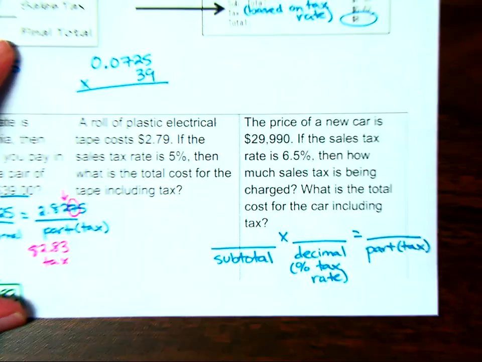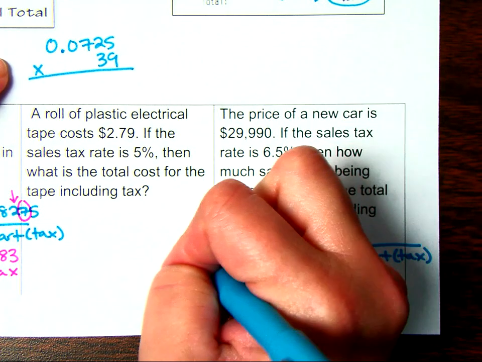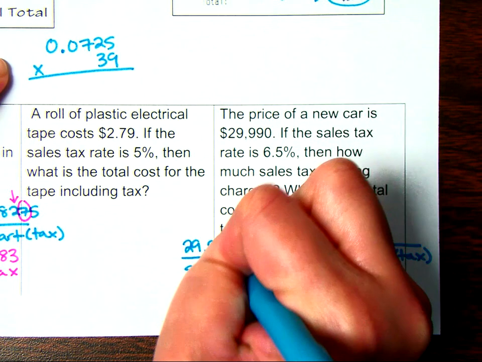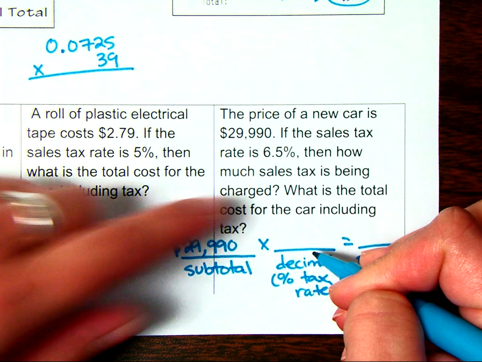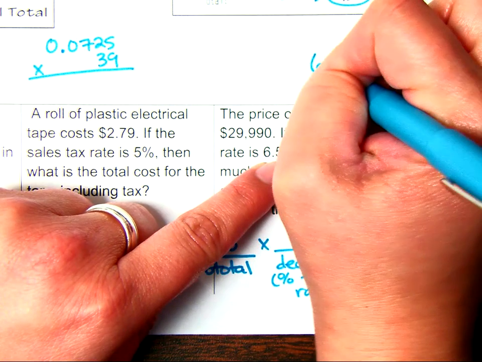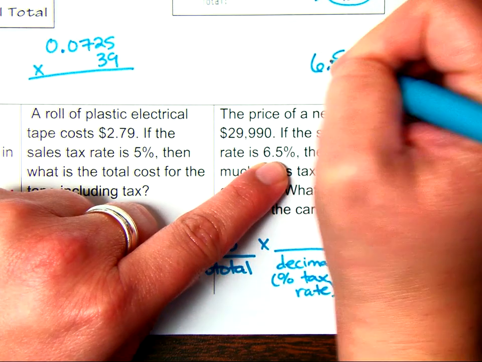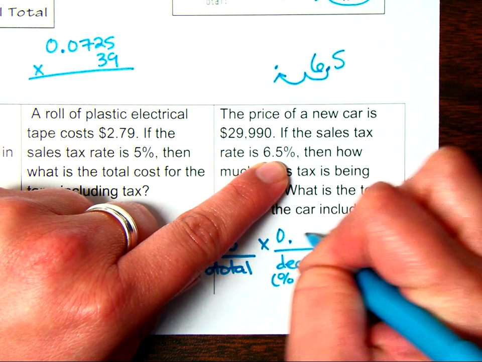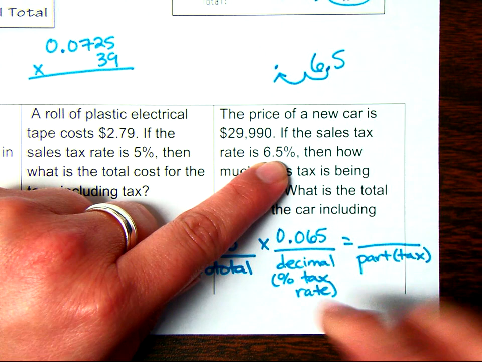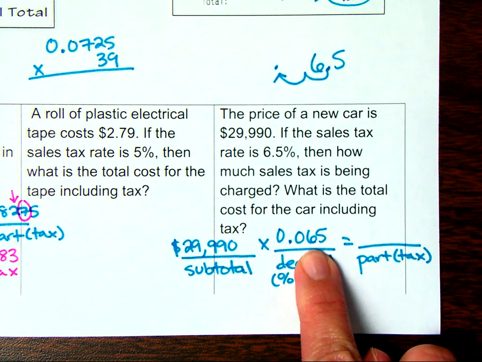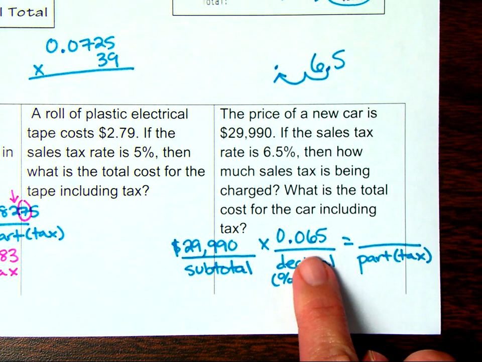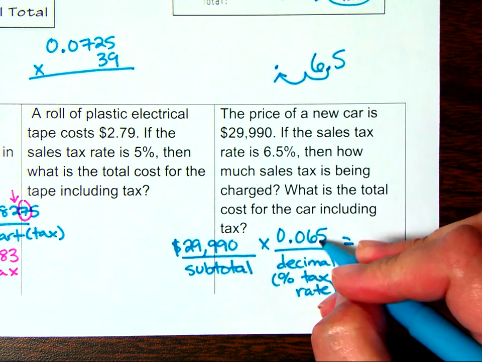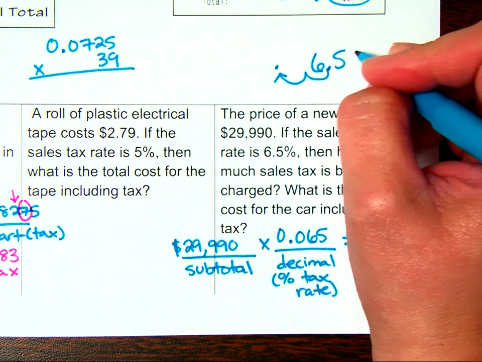All right, so our total is $29,990. I'm not going to put 6.5 there. That would be a trick. Got to move our decimal twice to the left. So 0.065. So 65 thousandths. Okay? That's what we're going to put right there, because that decimal is equivalent to 6.5%.